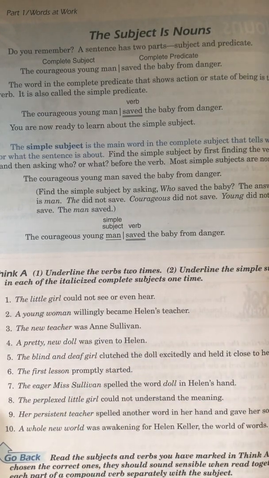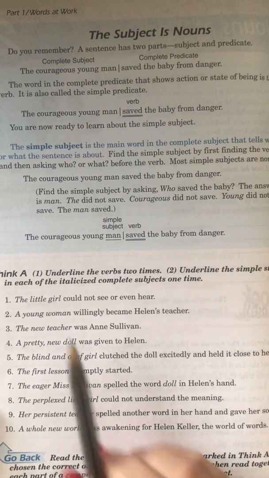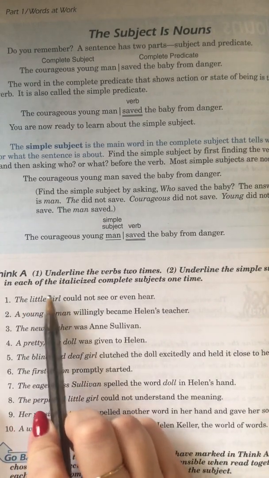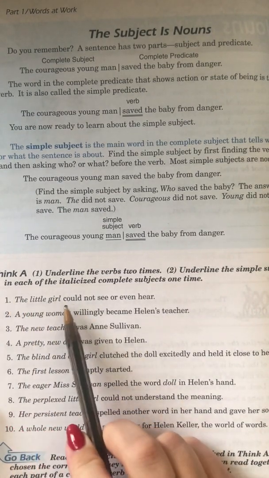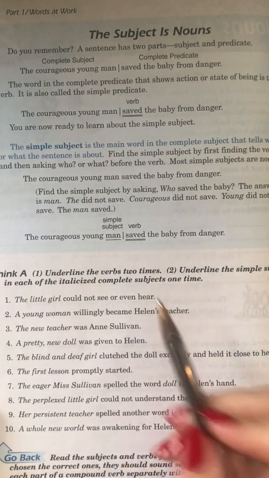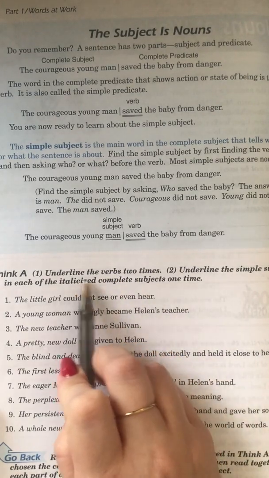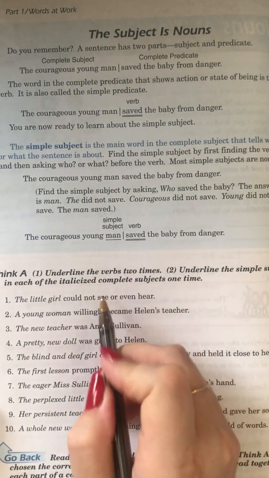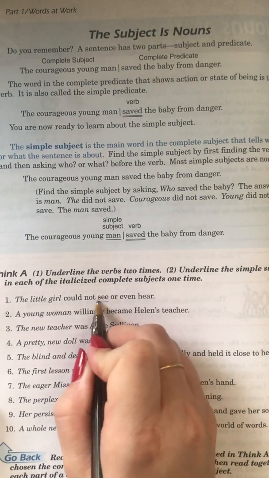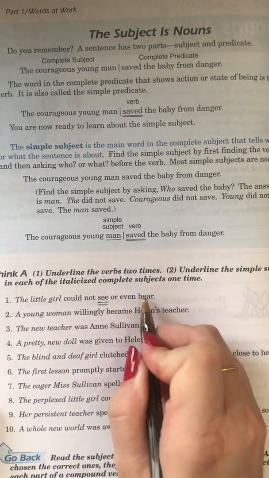So within those words, you're going to underline the simple subject. So let's do the first one together. Number 1 says, the little girl could not see or even hear. So here we have our simple subject, and then we have our predicate. So we first have to underline our verbs 2 times, and we have see and hear.